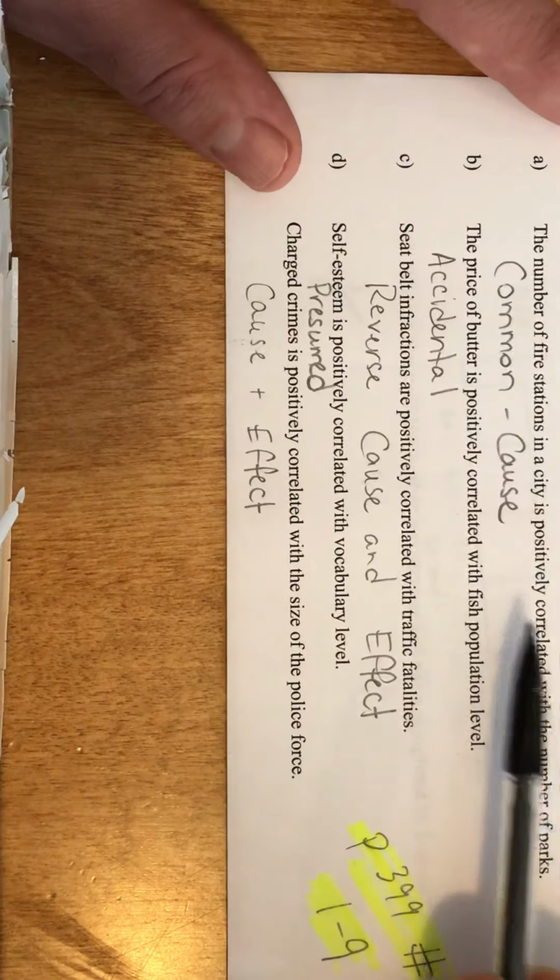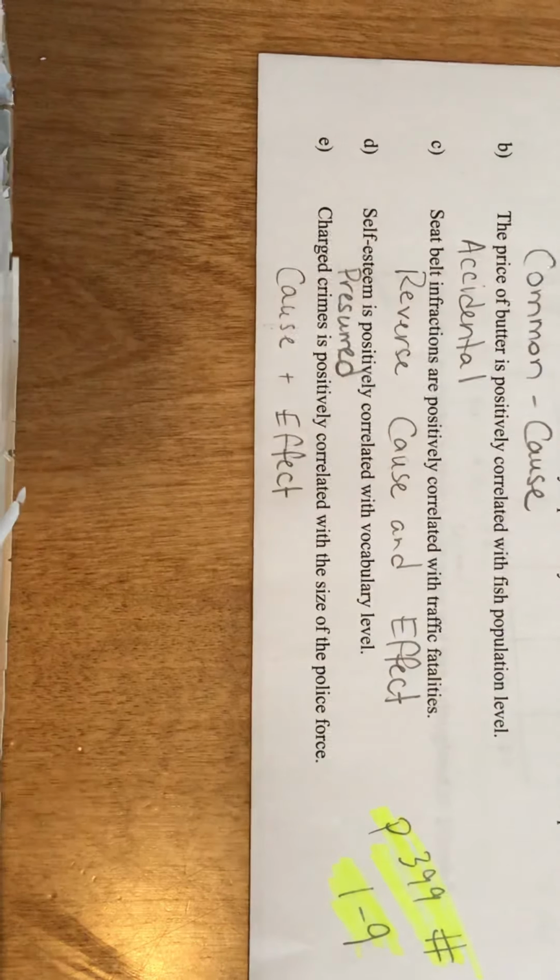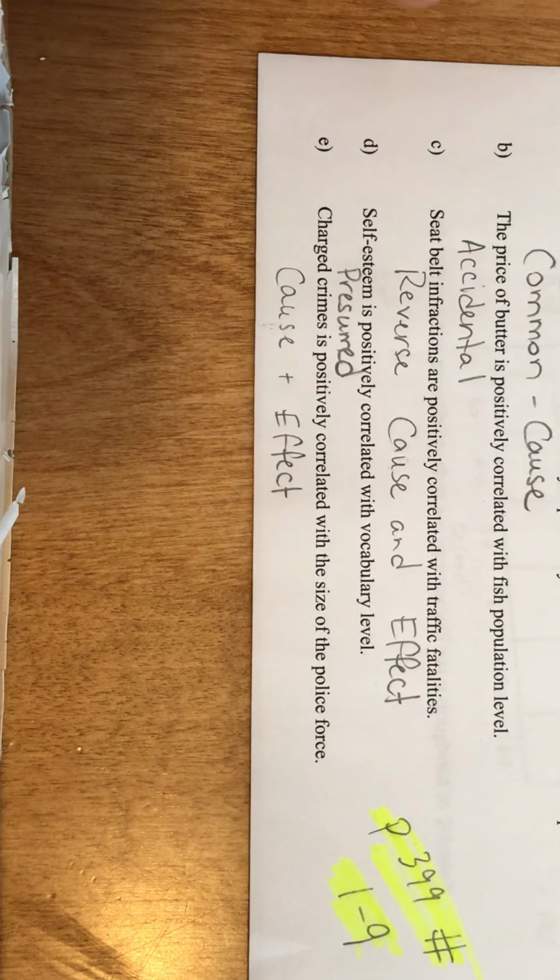Price of butter is correlated with fish population. That would be accidental. They don't really have anything in common. They just have this accidental relationship.